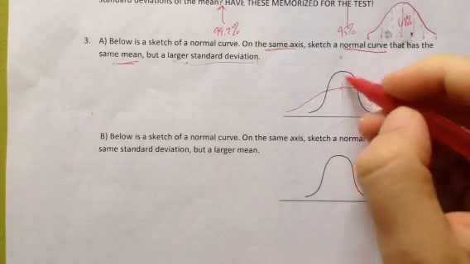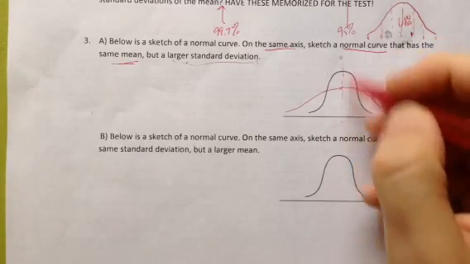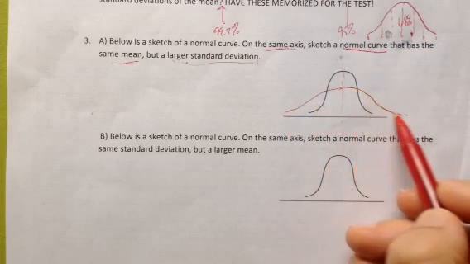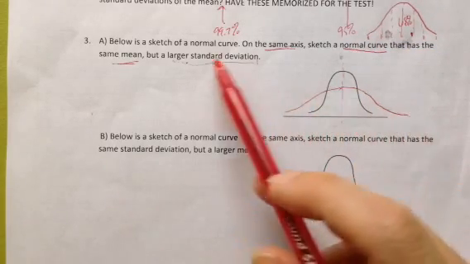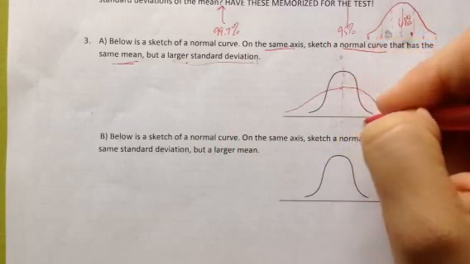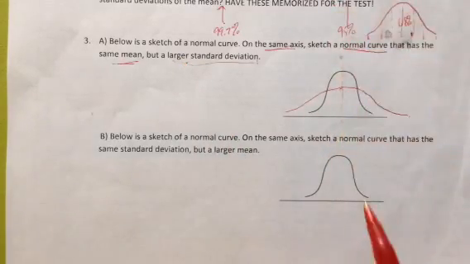Okay, so see how these have the same mean. And their center's the same, but mine is more spread out. If you needed a smaller standard deviation, it would need to be less spread out. So it would be taller and skinnier, right?